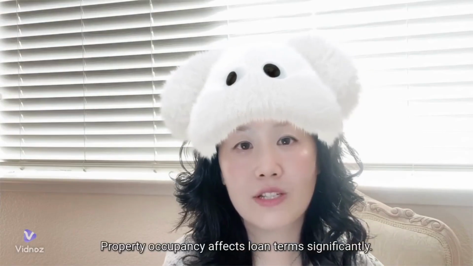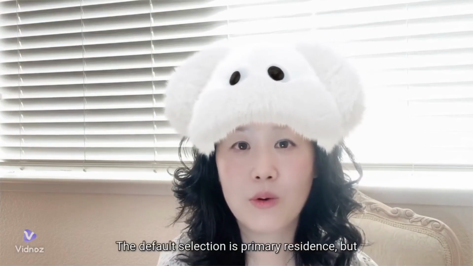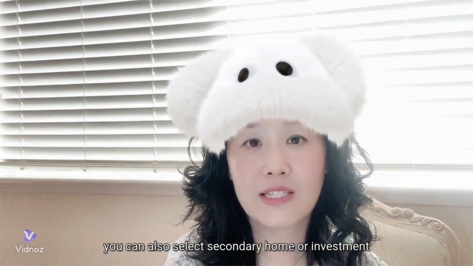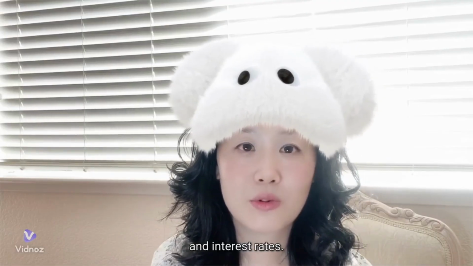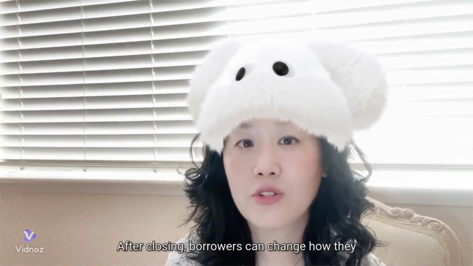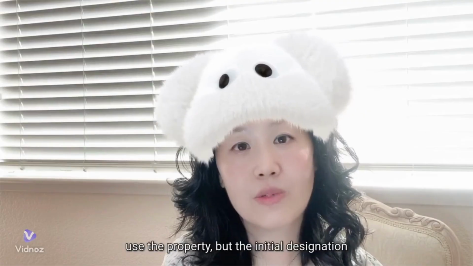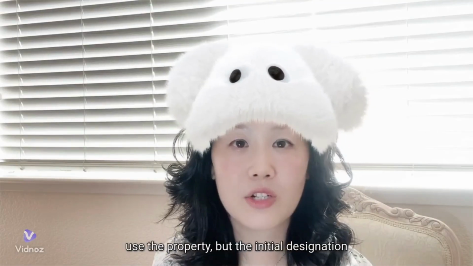Property occupancy affects loan terms significantly. The default selection is primary residence, but you can also select secondary home or investment property. Each designation affects the lender's requirements and interest rates. After closing, borrowers can change how they use the property, but the initial designation must be accurate for loan approval.